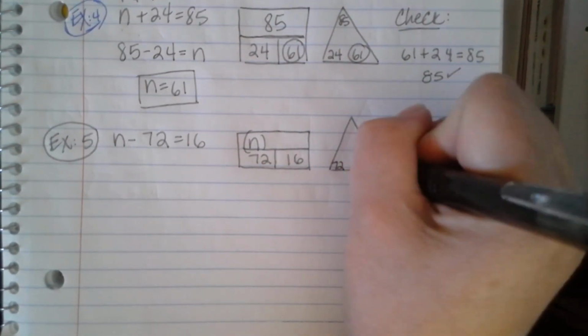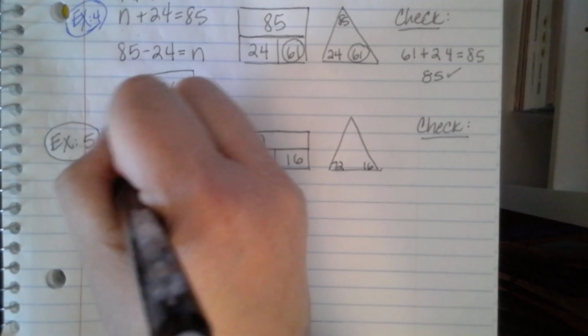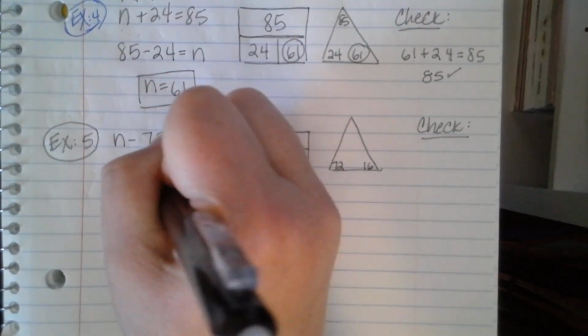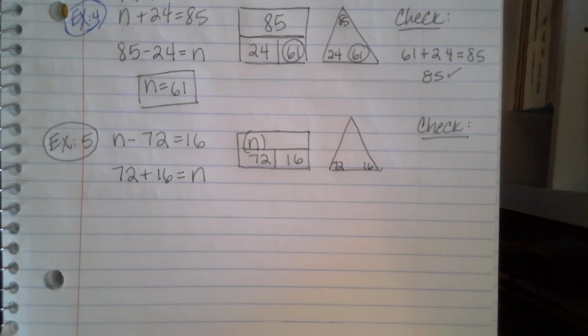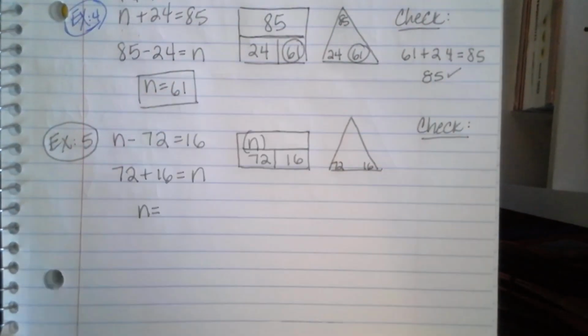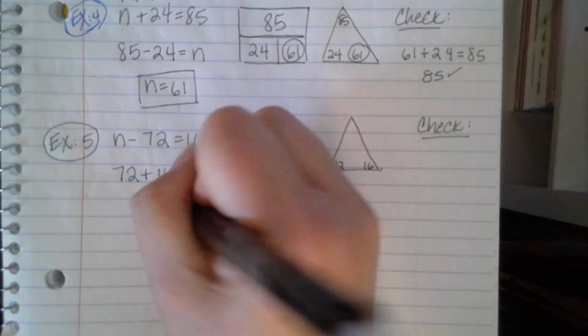So 72, 16. Hannah, what do we do to find out what N is? We add 72 plus... So she wants to say part plus part is equal to the whole. Is everybody with us? Now we're going to take the two parts and add them. And what do we get? 88. Does everybody agree?